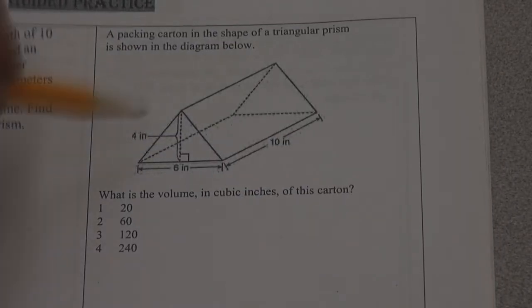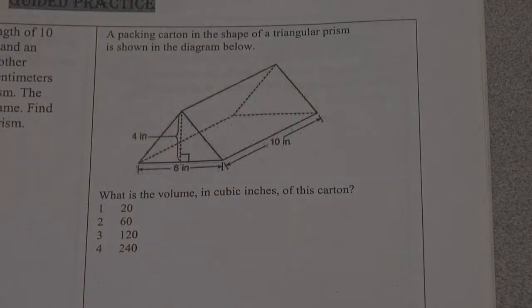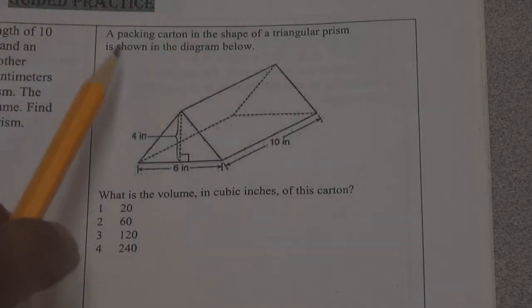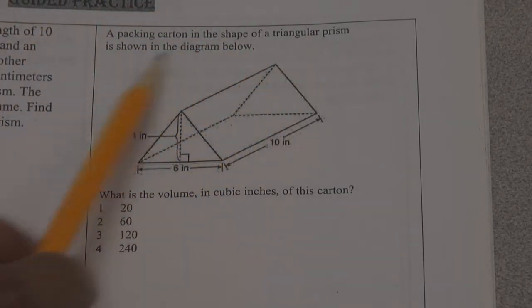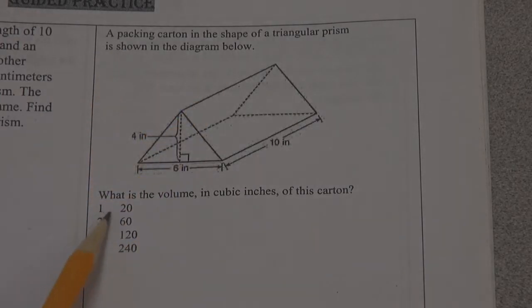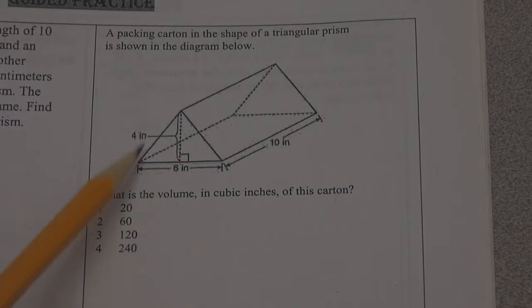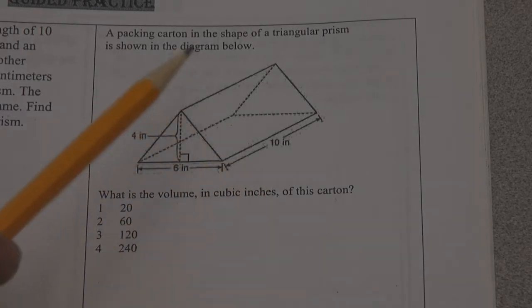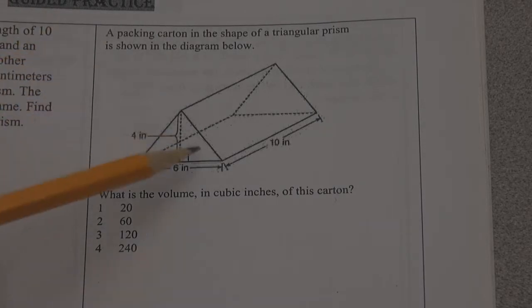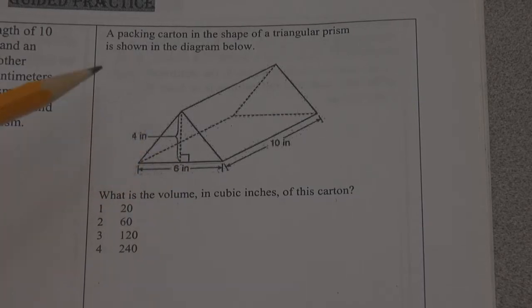Here, this is what we call a triangular prism. All right? A packing carton in the shape of a triangular prism is shown in the diagram below. What is the volume in cubic inches of this carton? Well, guess what? A triangle, as I said before, is like half of a square. So the area of a triangle is half the area of the square. Okay, why am I saying this?